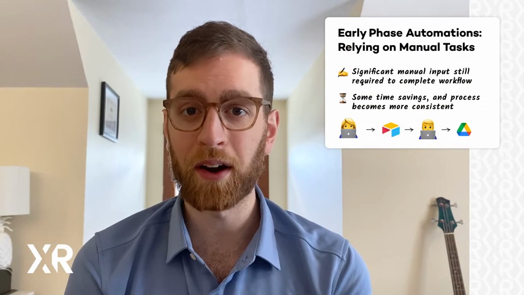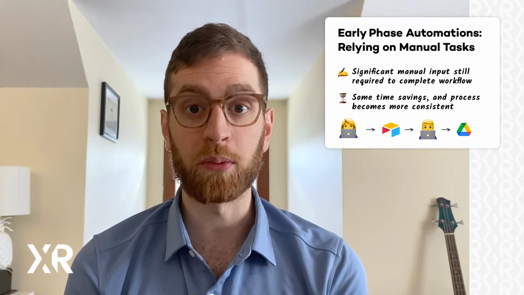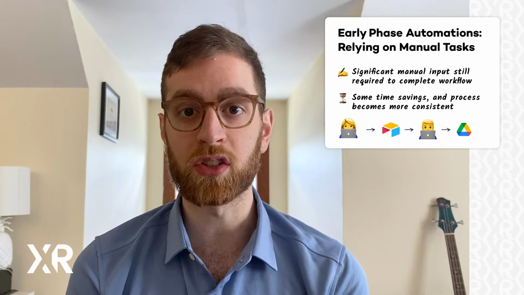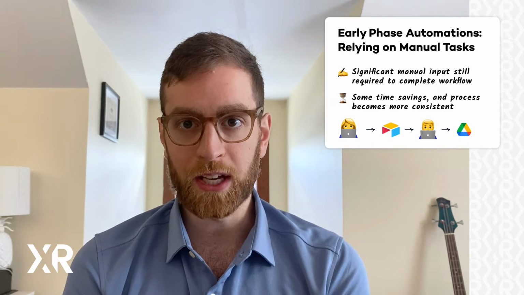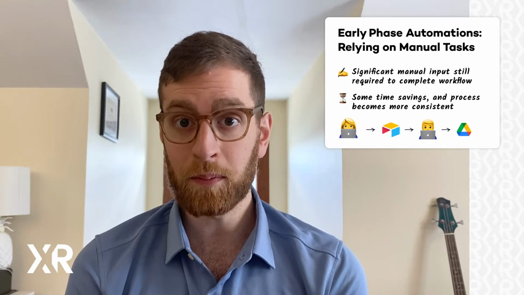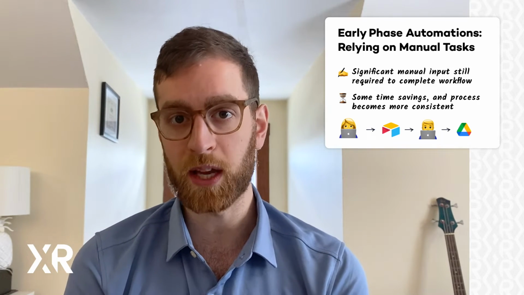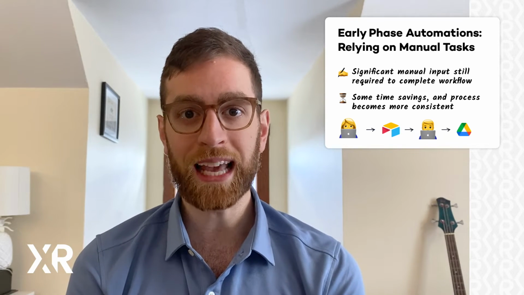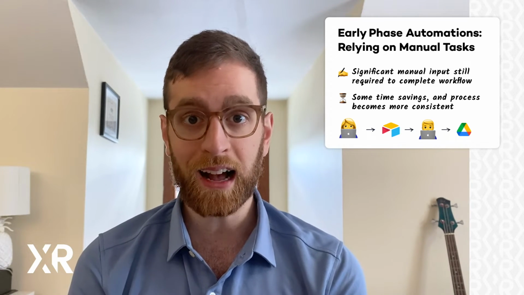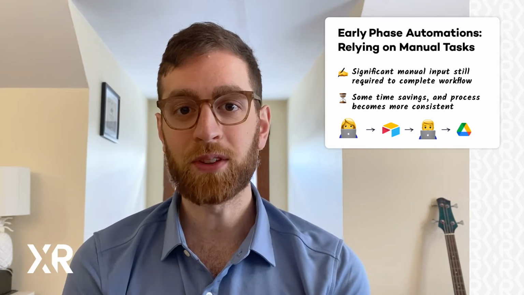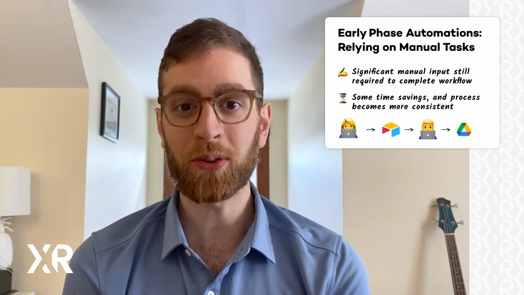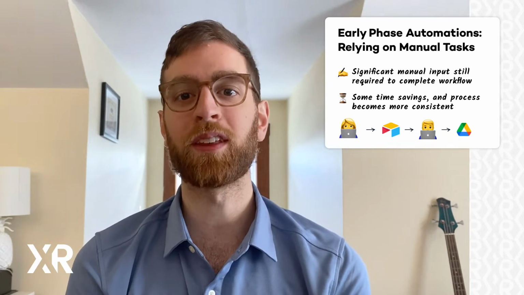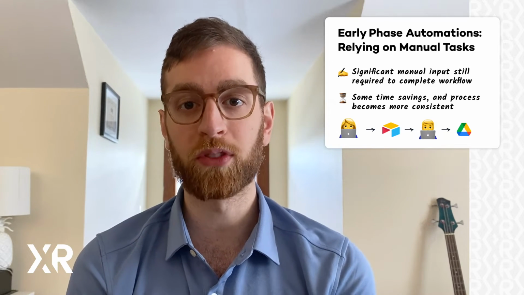When you first build an automated workflow, many of the steps will still require manual input. You may need to grab data from different sources and manually enter that data into surveys to create an item with automation. An early phase client onboarding automation might require you to manually enter the client's name, the main point of contact, their kickoff date, and other information into the survey. Then the automation will create some folders, a Slack channel, meeting docs, and other assets. An early phase automation will save you some time, but will still require a bit of manual input. And that's okay, because you're still creating a much more consistent process and you have the ability to expand the automation to take on more of the workload over time.